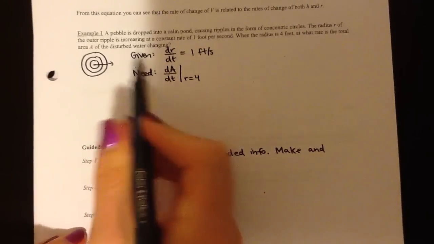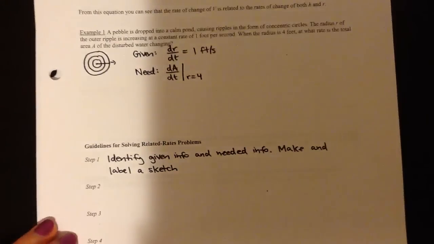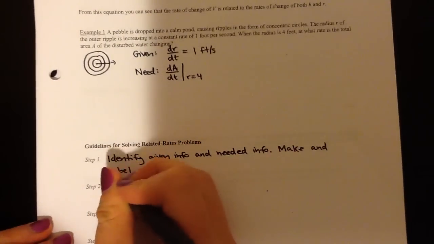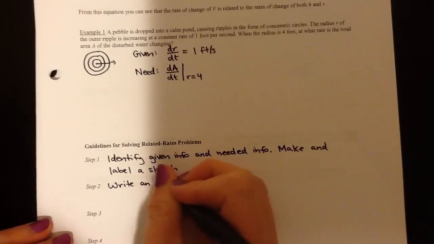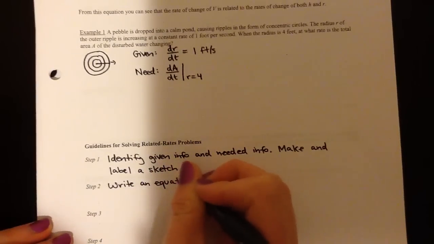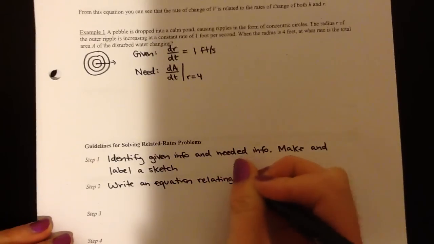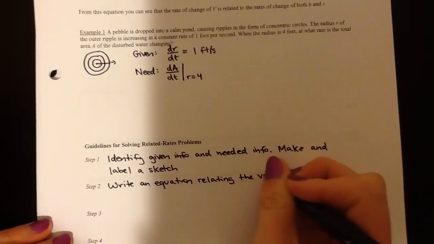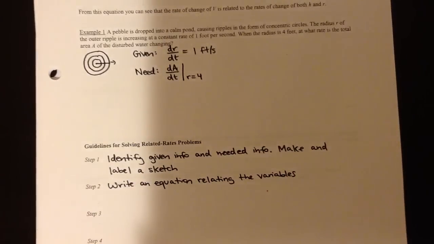Okay, so we kind of already did that. We've got this little sketch. We know what the radius looks like, and then of course we know the area. Step 2, write an equation relating the variables.